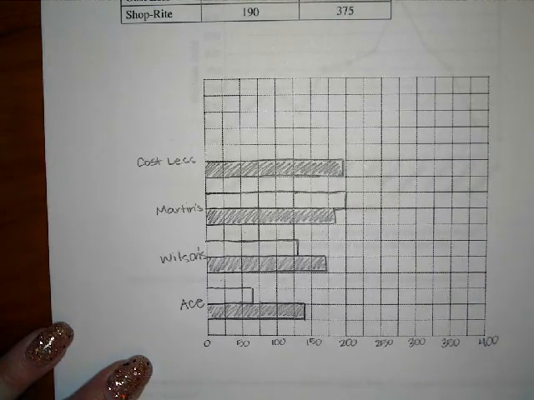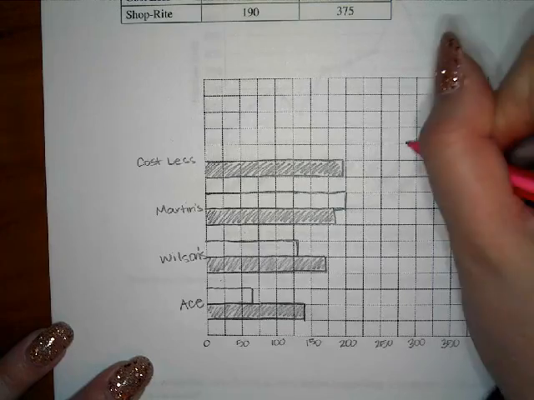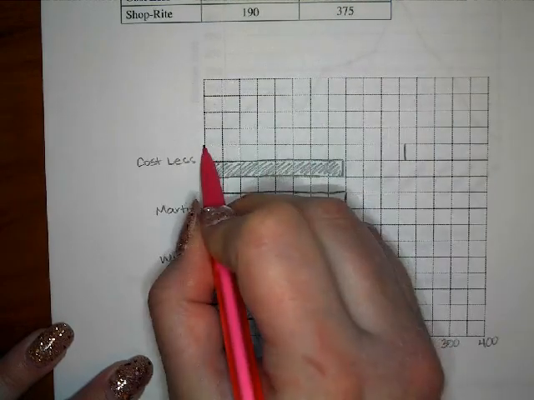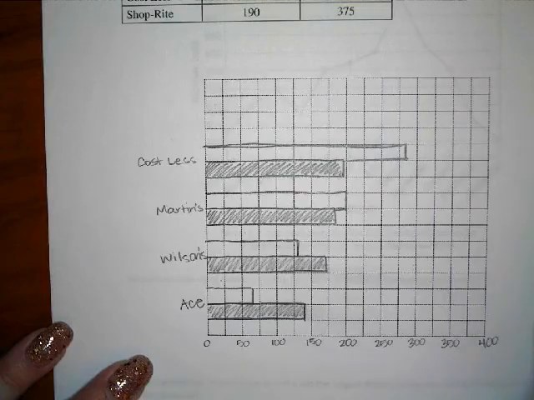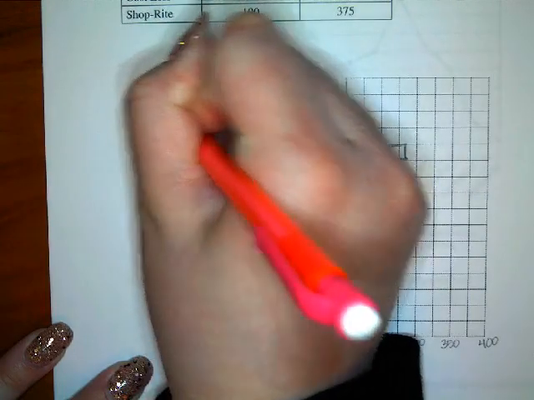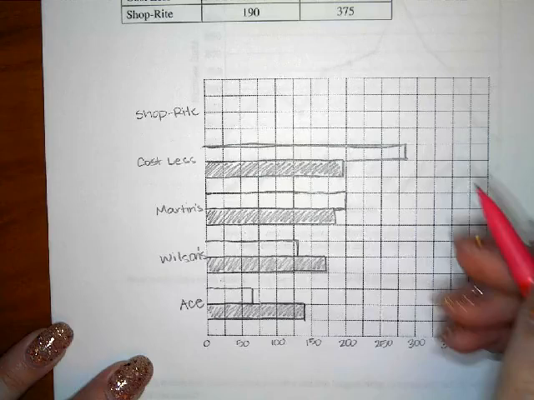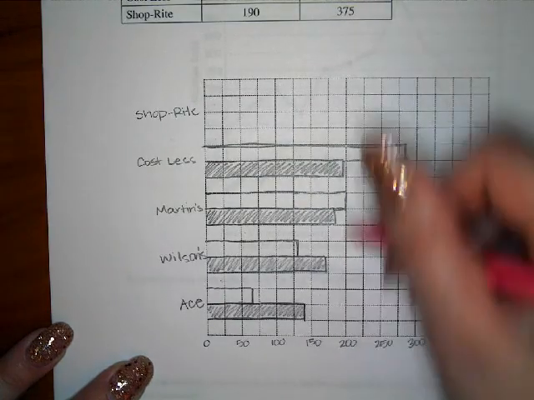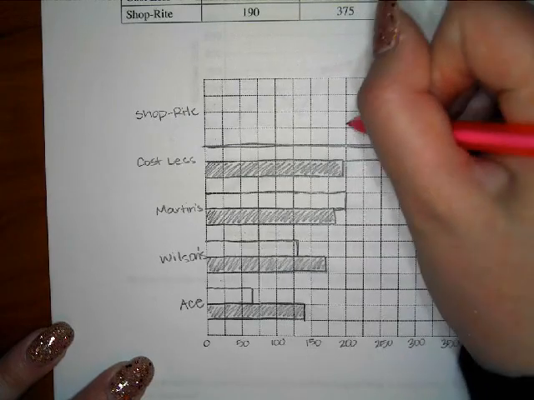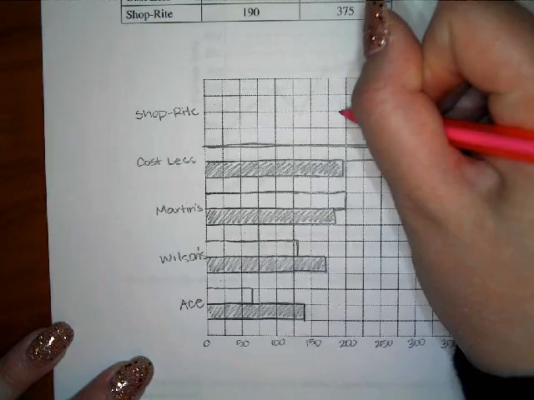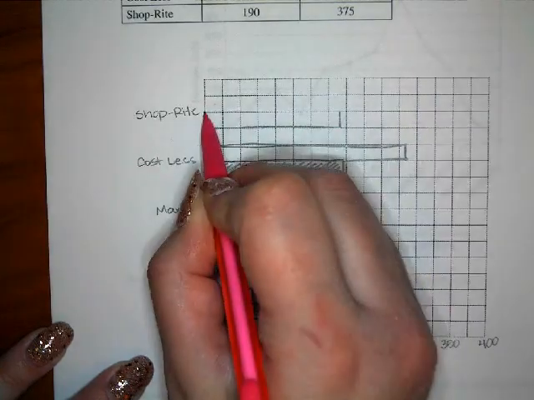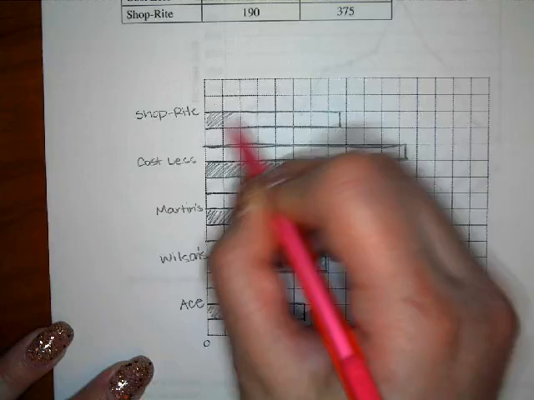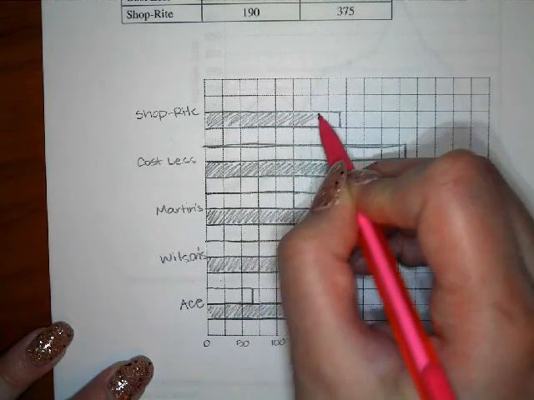So 275 is here, 285 is right here. Right, so here's 190. And then 375.